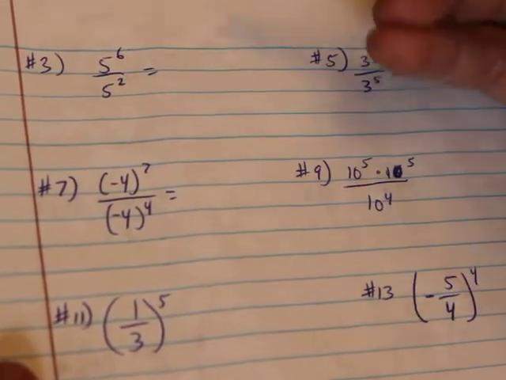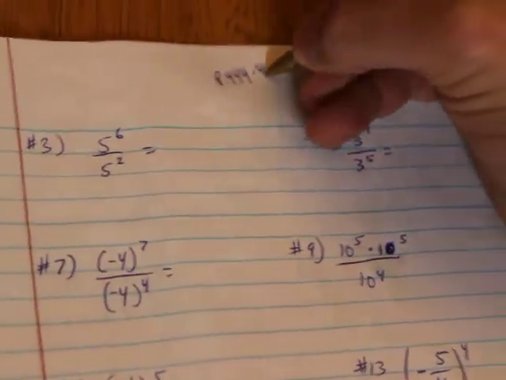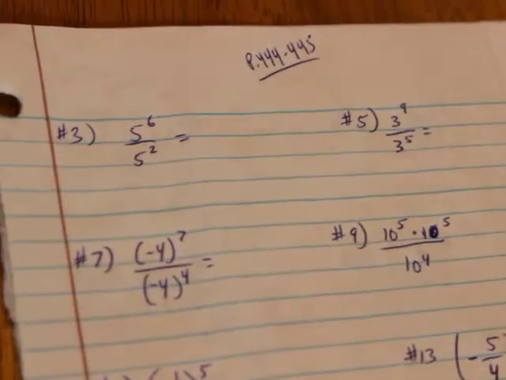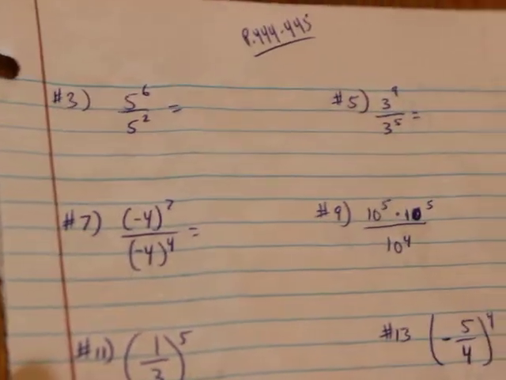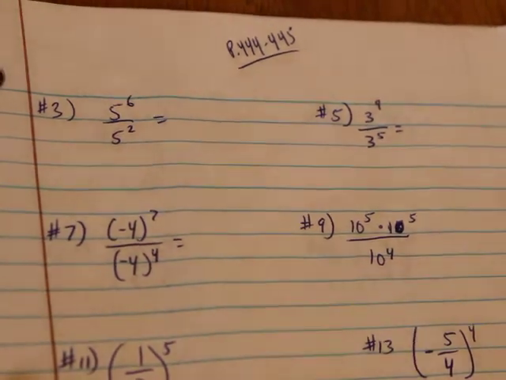So these are the odd numbered problems. I believe it's on page 444 and 445. Now, this is not your homework. These are just examples. My advice is watch the example, pause it, do the even number problem. Make sure you write down the original problem and show all your work for credit.